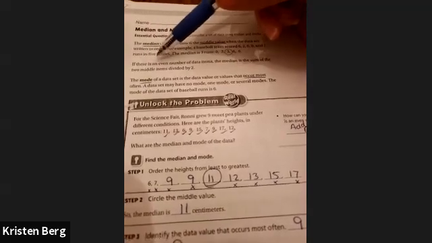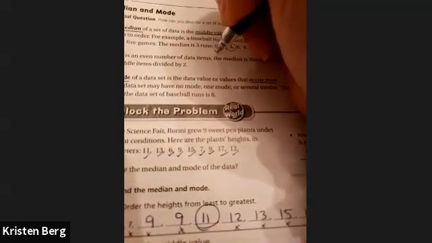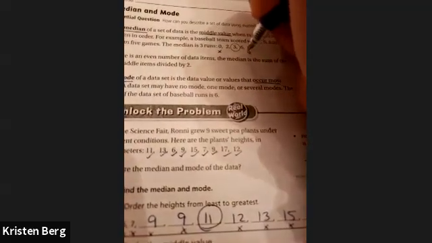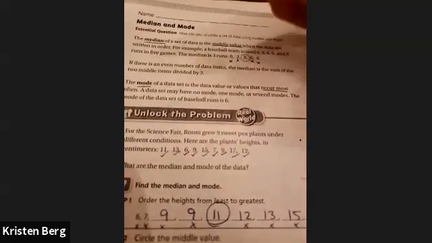Run in 5 games. So the median of this, you would first have to put them all in order from least to greatest, and then you would start here and cross them out until you get to the middle, and your middle number is 3. So therefore your median in this case, your middle number, is 3.